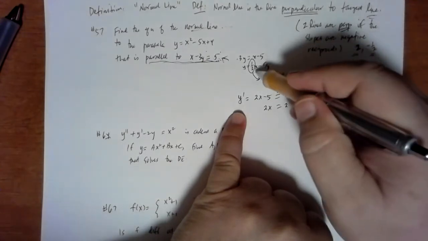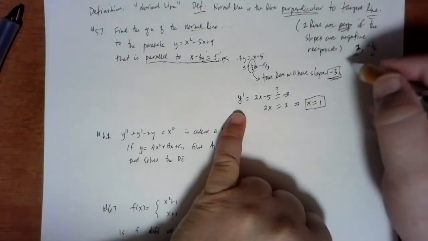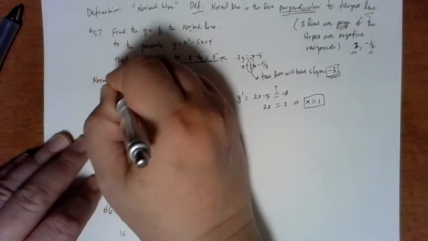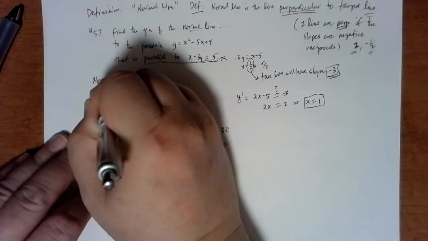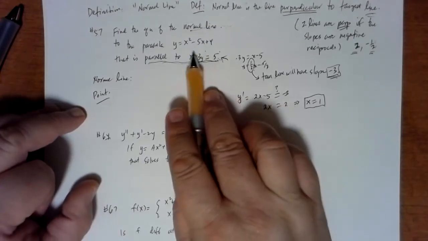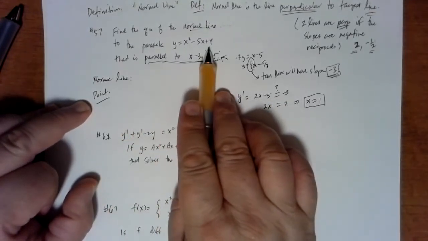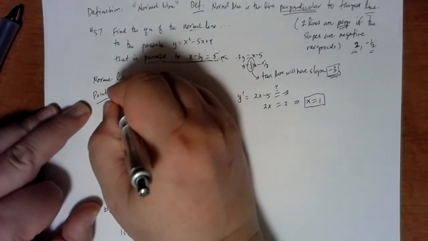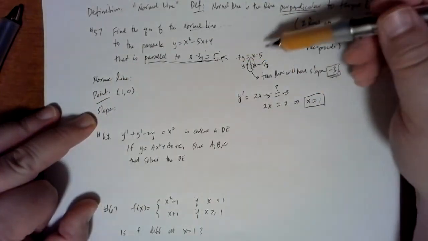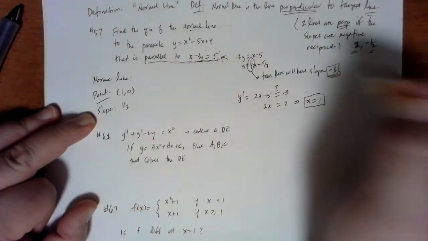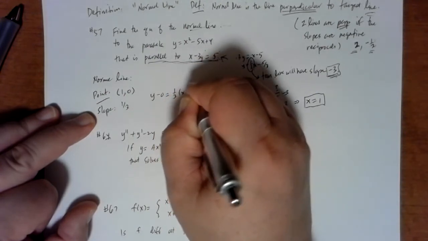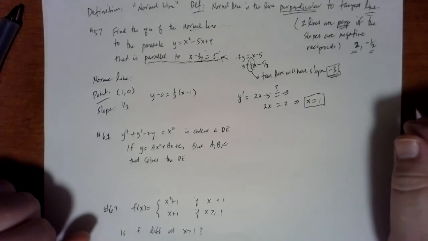And so that will mean that the normal line will have slope 1/3. And so, let's see, now let's go to our normal line. The point that the line will go through is going to be x equals 1, and then plug it into this formula to get our y value. So if I plug 1 in, it looks like I get 1 plus 4 is 5, minus 5 is 0. So I get (1, 0). And then the slope of the normal line, it's parallel to this line, so therefore it was 1/3. Good. And so now we just have y minus 0 equals 1/3 times x minus 1. Perfect. Good.